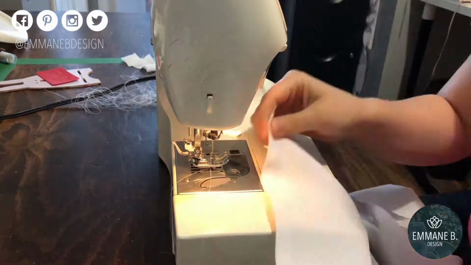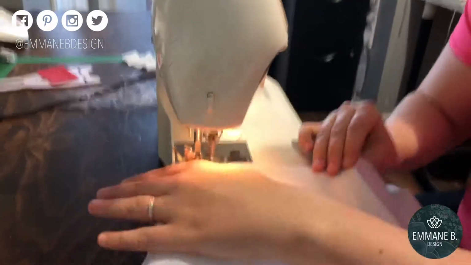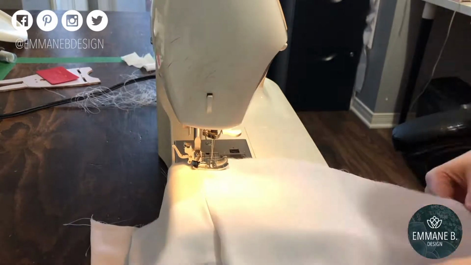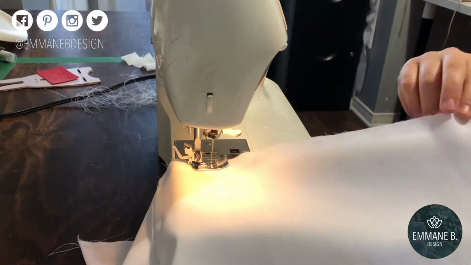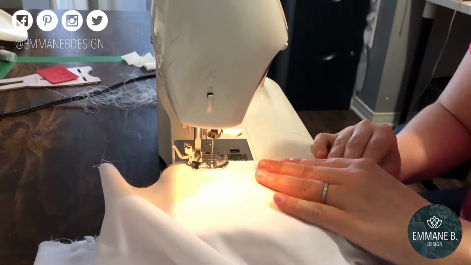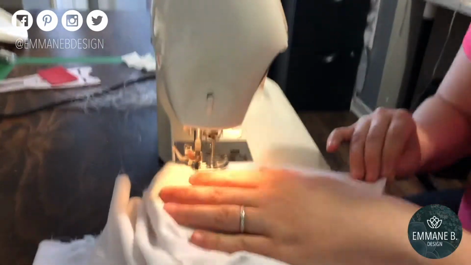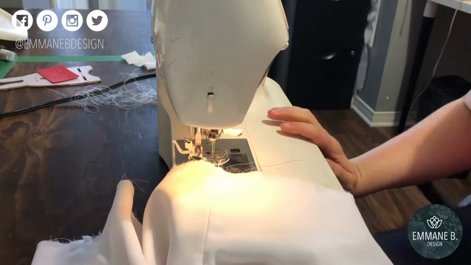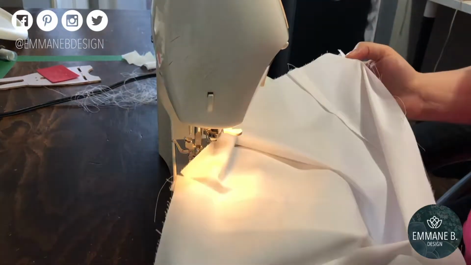So now I'm going to sew the waist together with a long stitch to be able to gather it around the waistband of the skirt. There we go. The bodice part is completed. Now I'm going to do the skirt.